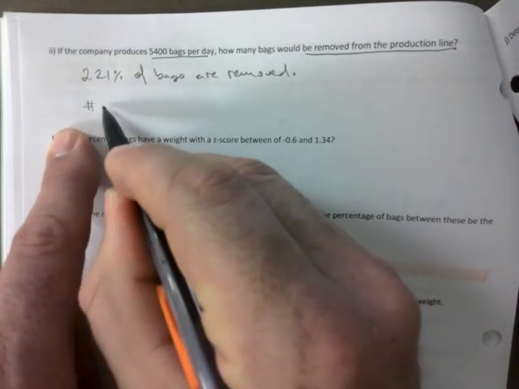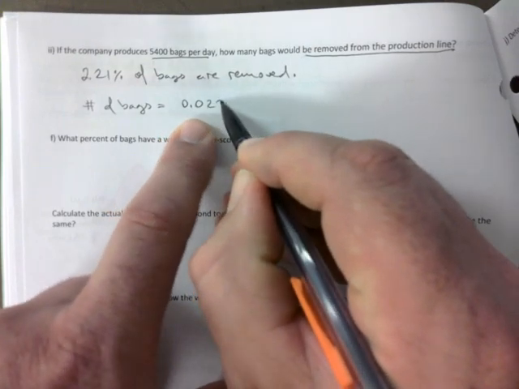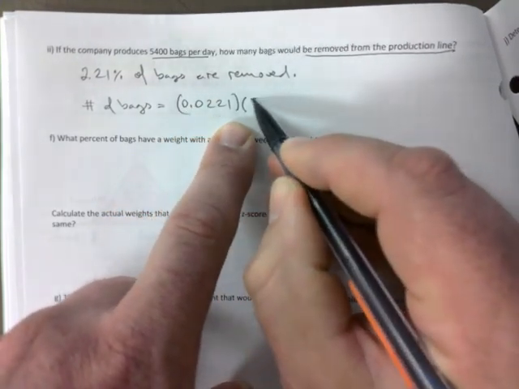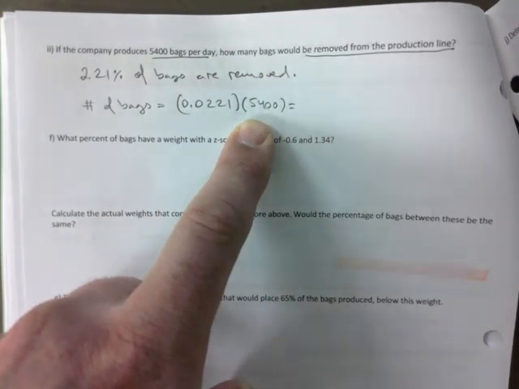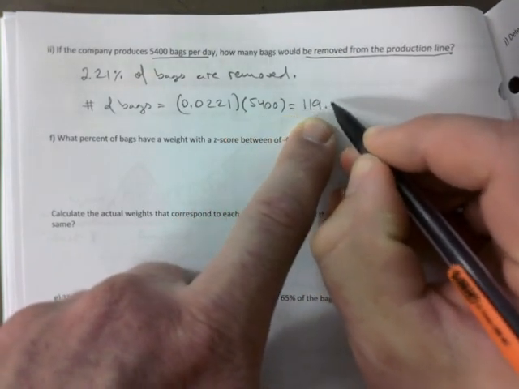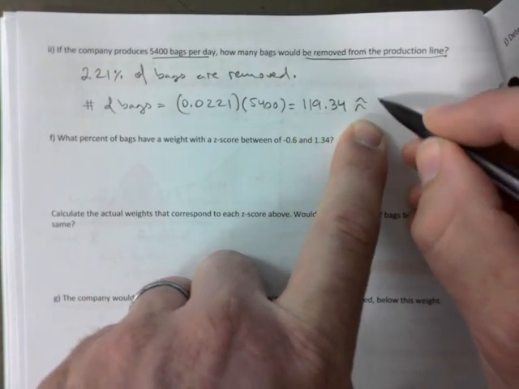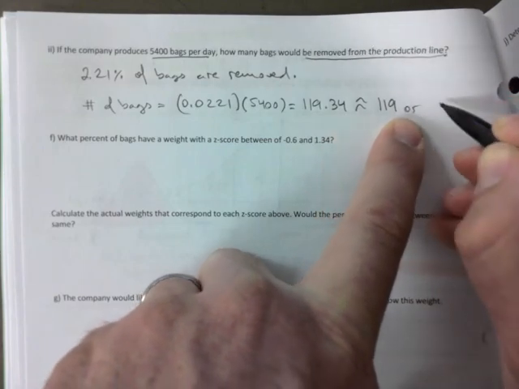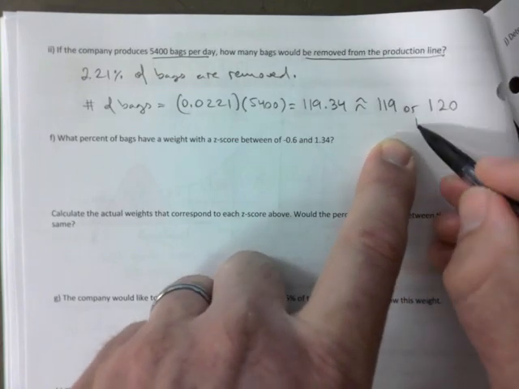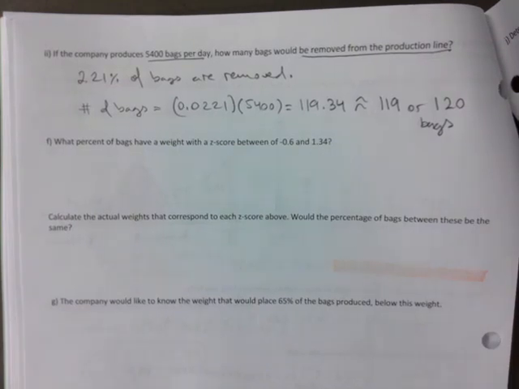So if you want the number of bags, you turn that into a decimal, okay, and you multiply it by the number of bags. And you get 119.34, and at this point, because it's asking for number of bags, you will say approximately 119 or 120 bags. Okay, so that is an answer there. We're good so far? Okay.